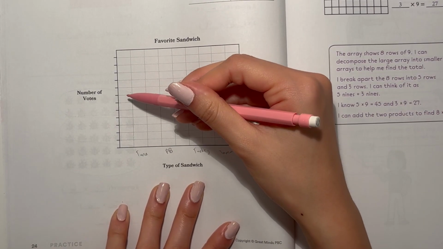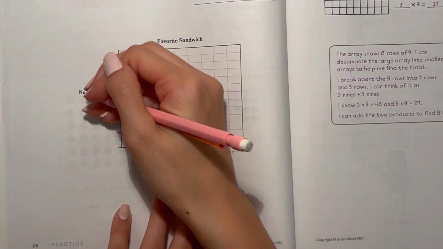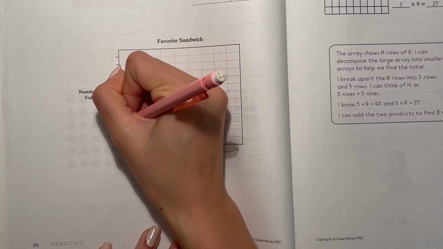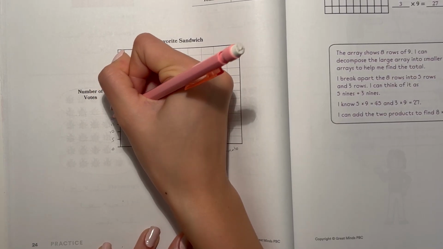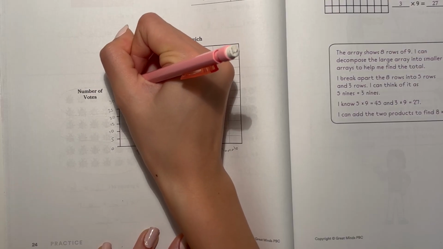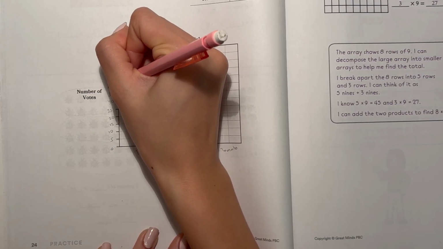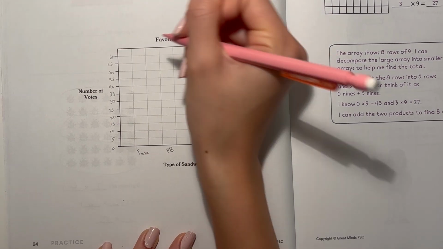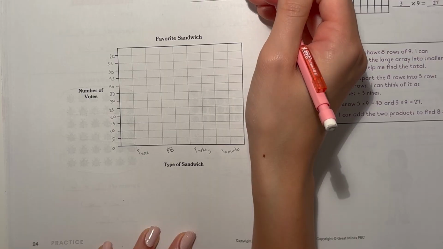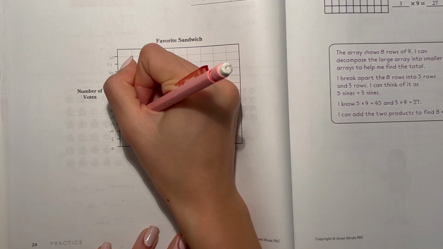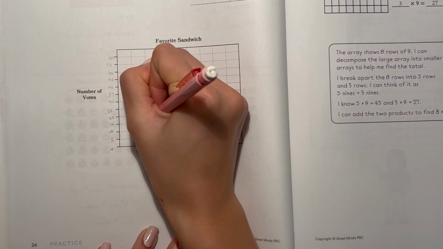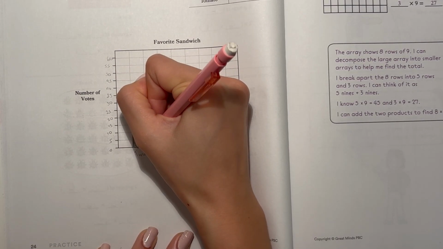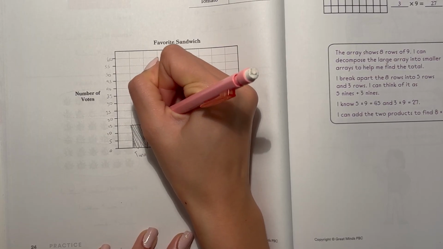So first let's do a scale. We can go by 5s. So 0, 5, 10, 15, 20, 25, 30, 35, 40, 45, 50, 55, 60. So first tuna, we see it's 15. So we find 15, create a little rectangle, and we shade up to 15 to show that tuna has 15 votes.